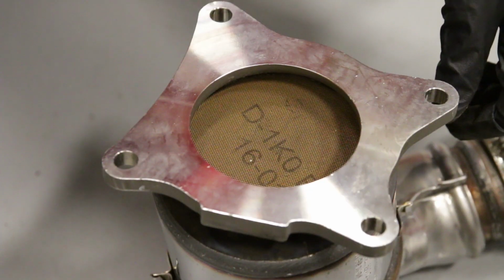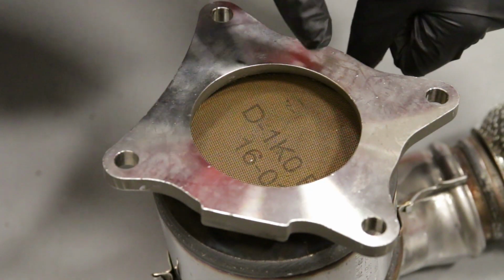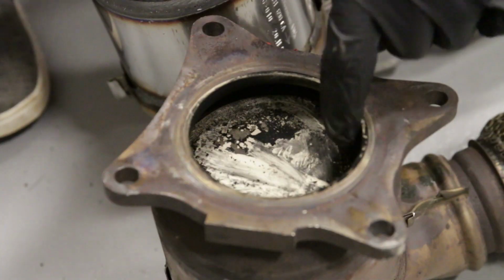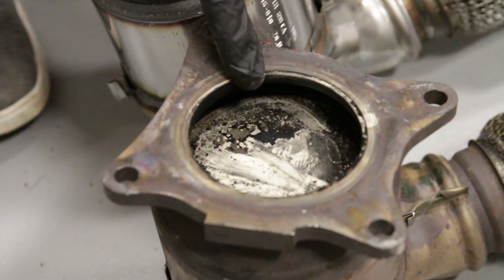And just for an idea, around the edge here, there is some honeycomb that you can see. If you look at this fresh cat, you can see that this is a honeycomb pattern. There's a lot of holes in there. There is almost none of that visible in the old cat, except for around one portion of the edge here.